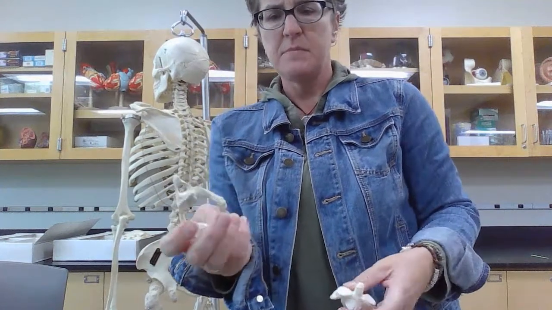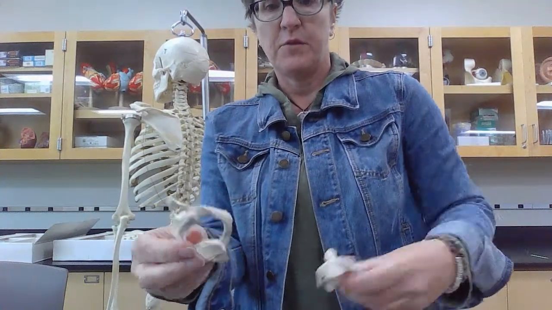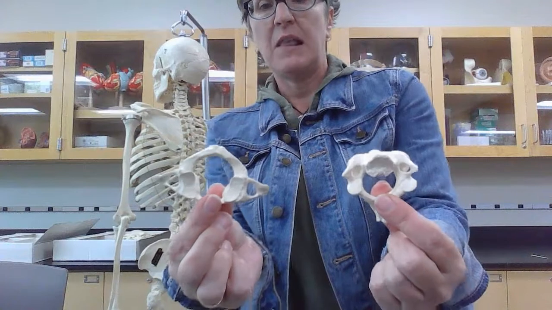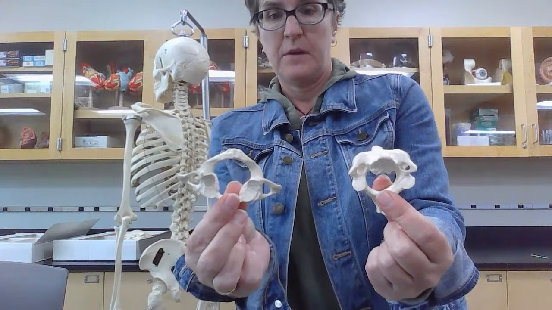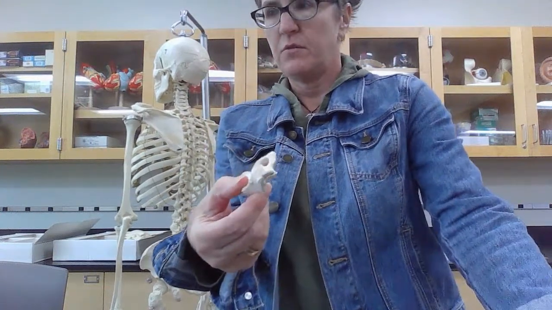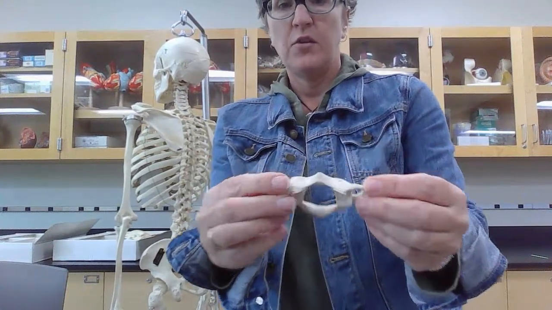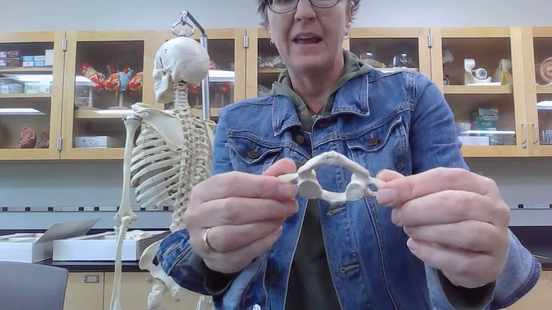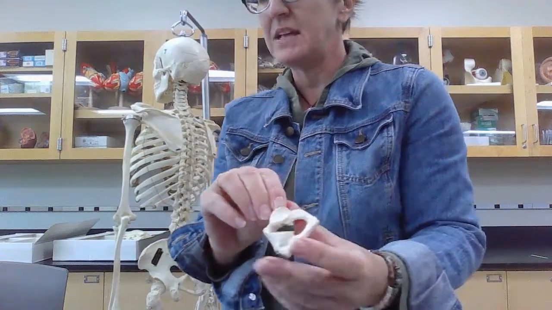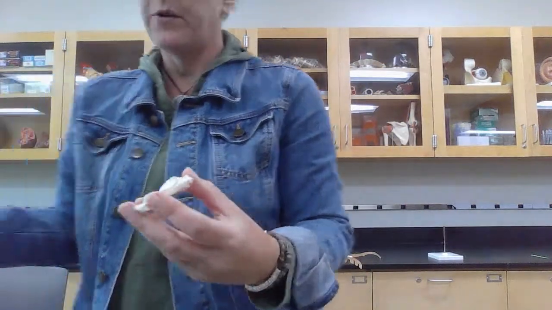And then we get to the cervical vertebrae. And cervical vertebrae are a lot daintier. So what I want to show you is, this is C1. Your whole head is being held in place by C1 vertebra.